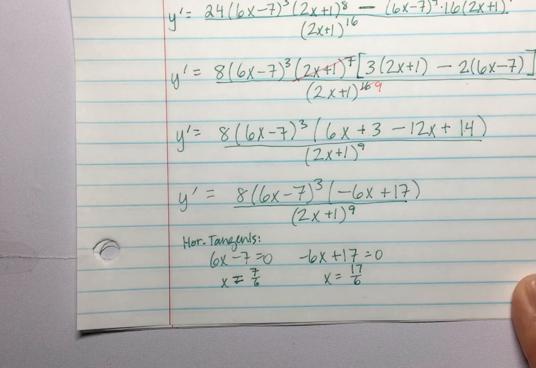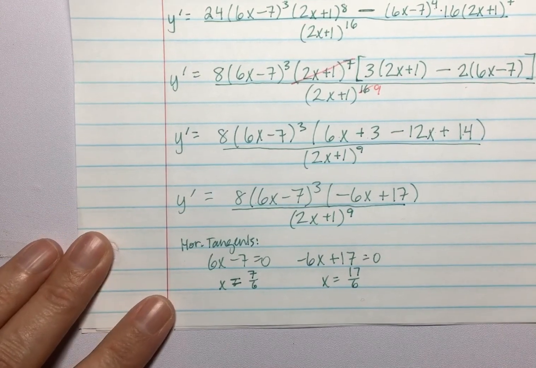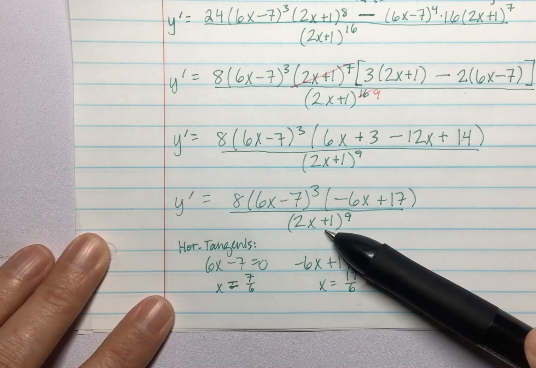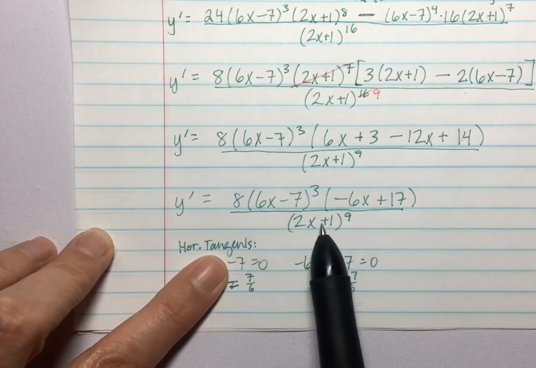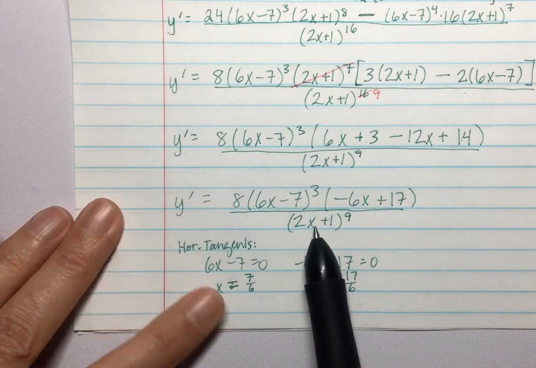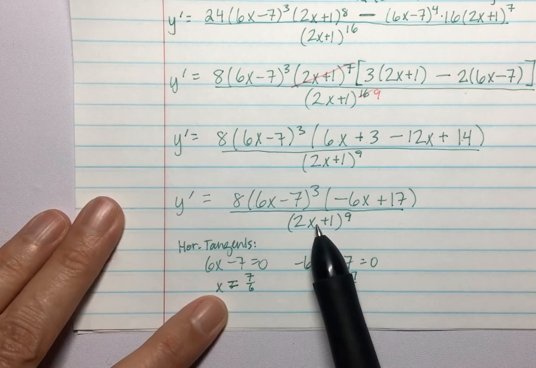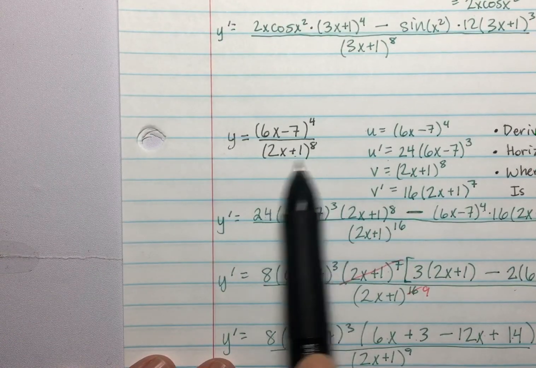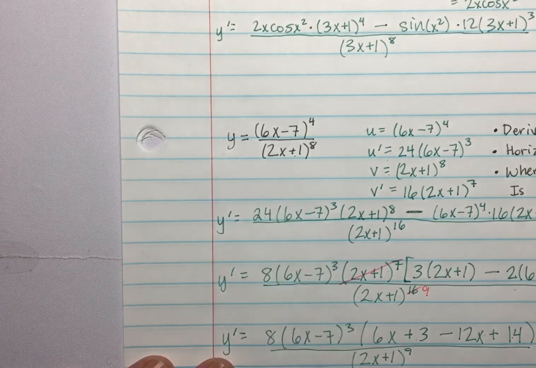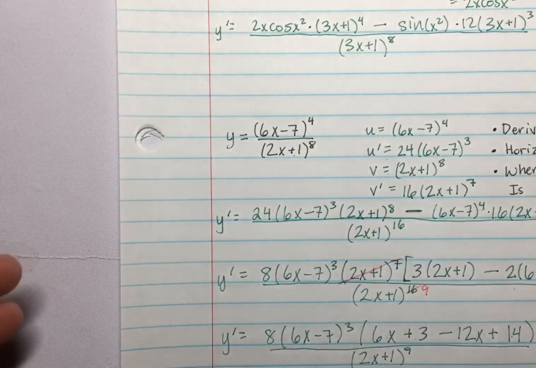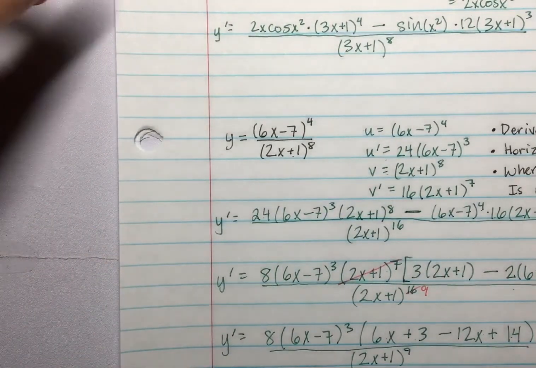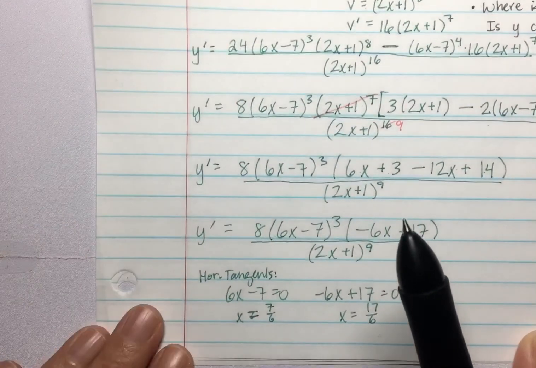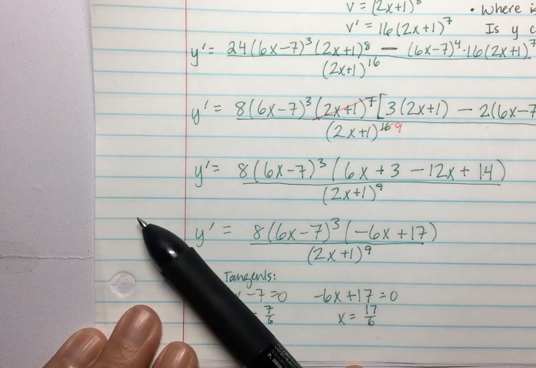And the next bit is, where is the derivative undefined? And that would be at negative 1/2, because you have a divide by 0 that would happen here. So if x is negative 1/2, y prime is undefined. And actually, y is undefined there as well because of the divide by 0 that's going on with that. So y is not continuous. Just because a derivative doesn't exist at a point doesn't mean you're not continuous. So you have to watch that really closely. And that is our quotient rule.